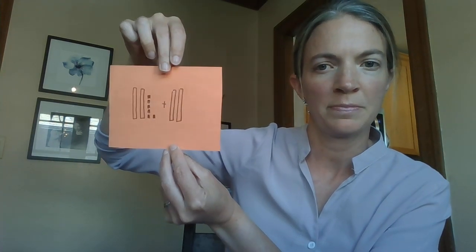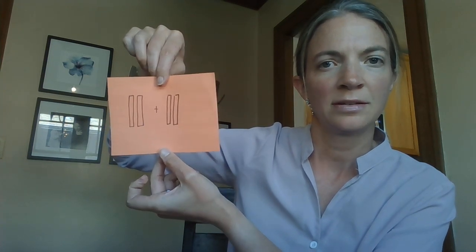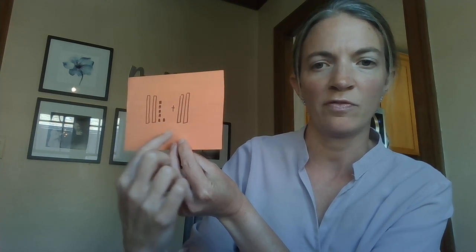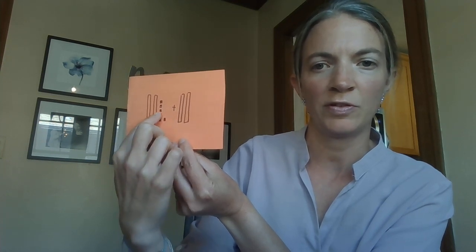Look closely to see what changed. So again, here's the front, here's the back. So I still see 40, but now I can see that there are 6 ones. So if we count 40, 41, 42, 43, 44, 45, 46. So in the back there are 46.